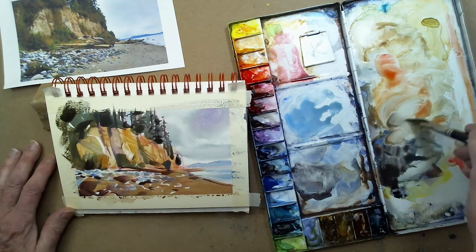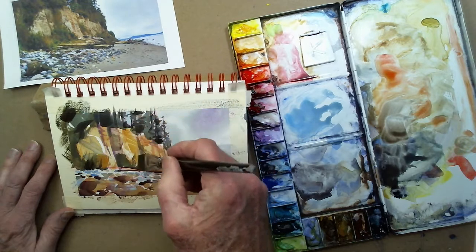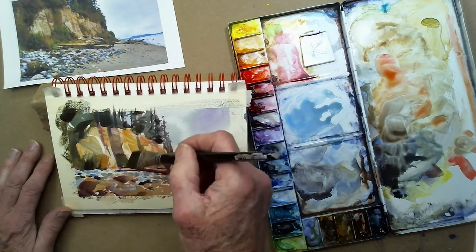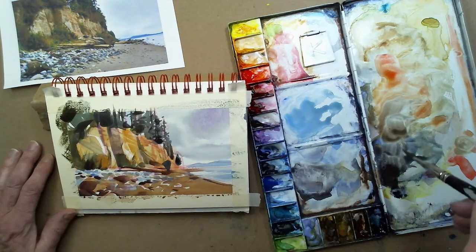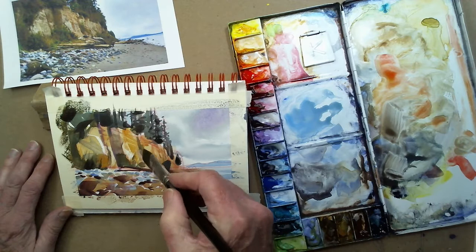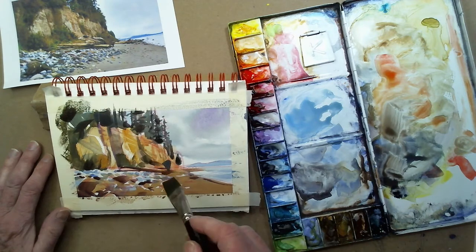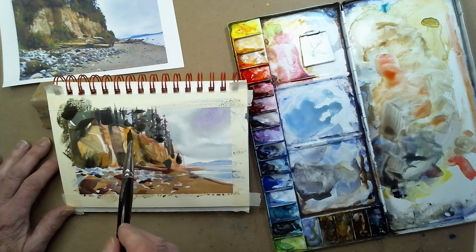I want to make this a little darker, so I'm going to use a contaminated palette. I'm going to make that a little more dramatic, bend that corner. This I can also stand to make a little more dramatic. Put something happening up here on the bluff.